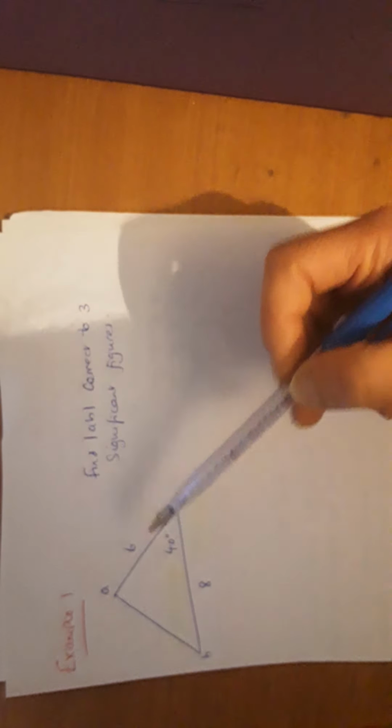Okay, so me again, right? I'm just going to go through a few examples now on the cosine rule. So let's have a look at this question here first of all, right?